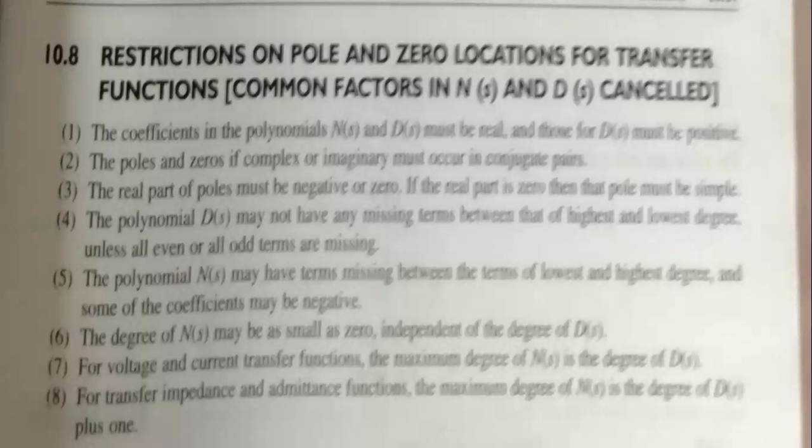Now come towards the poles and the zeros. Few properties and conditions are there if you want to simplify the numerical on the basis of the poles and the zeros. So here the coefficients in the polynomial will be there, so N as well as D, that is the notation of numerator and denominator, will be there. Here is the combination of the real as well as the imaginary part along with the poles and zeros.